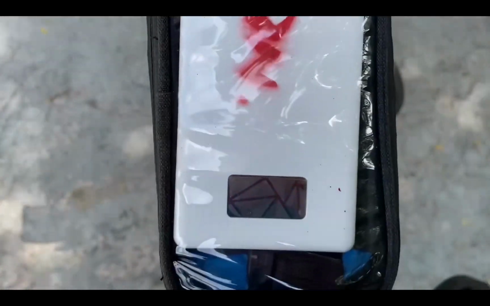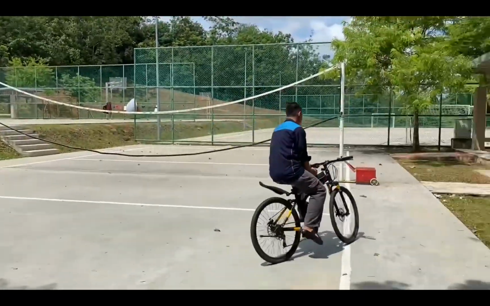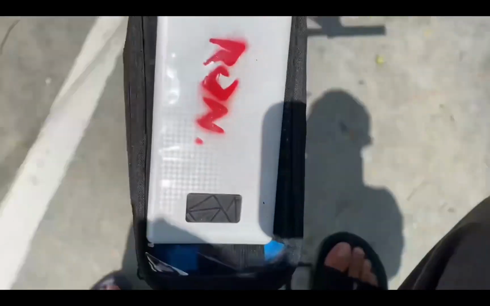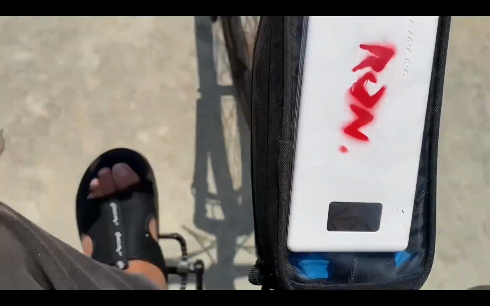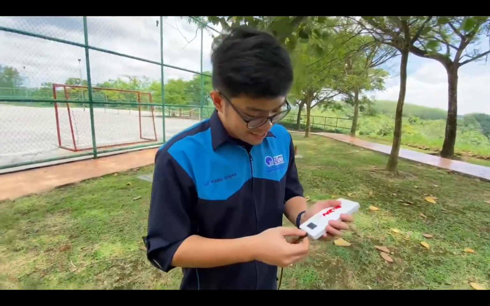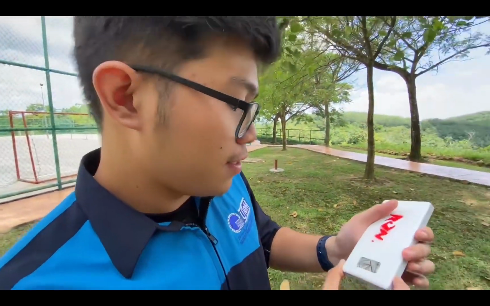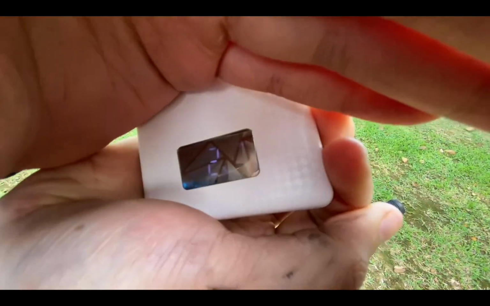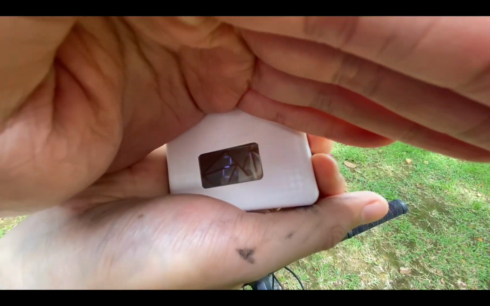We can see the result after a few minutes. Now I'm going to test run. As you can see, after 5 minutes of riding, the percentage has increased to 2%.